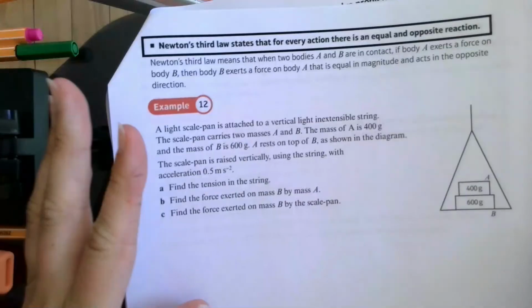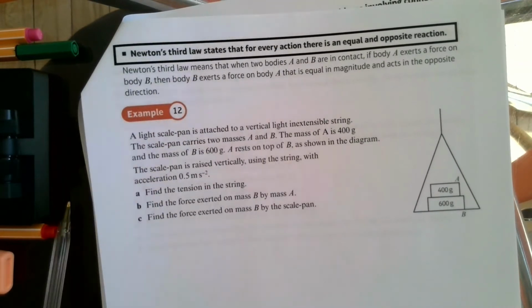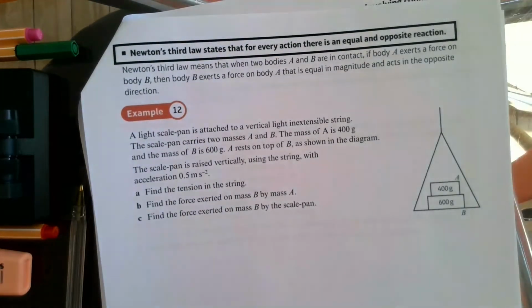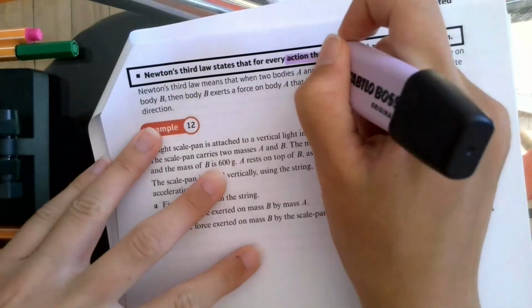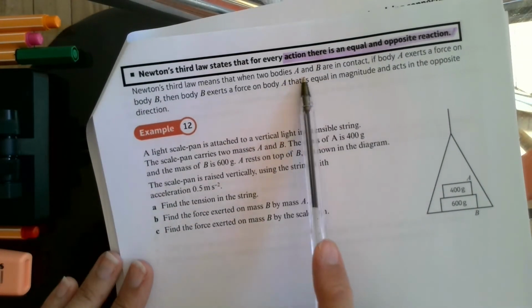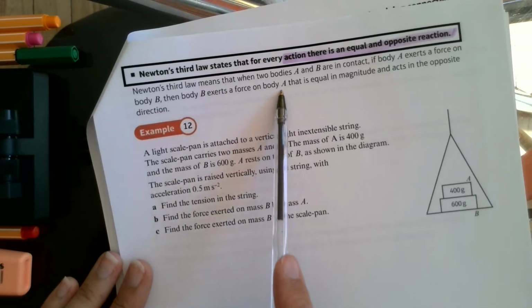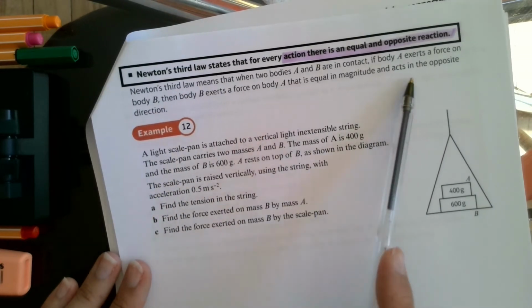Let's move on to the next page. And on this next page, we are now looking at Newton's third law. And Newton's third law says that for every action, there is an equal and opposite reaction. Nice easy one to remember that one. And really what that's saying is that if we've got two bodies, A and B, in contact, and body A exerts a force on body B, then body B will exert the exact same force on body A. It'll be in the opposite direction, but it'll be the same size.